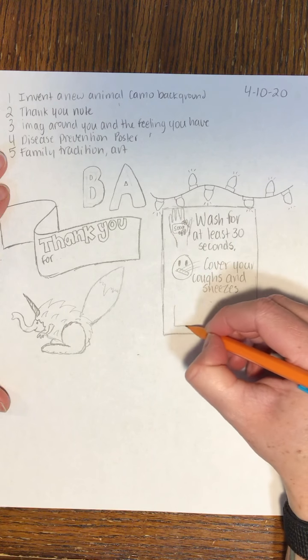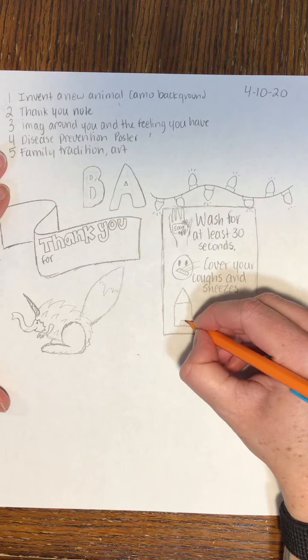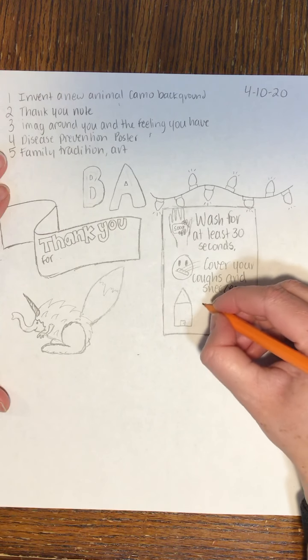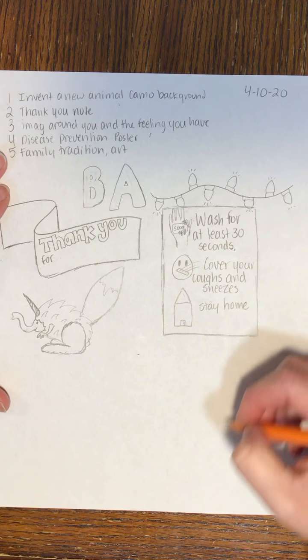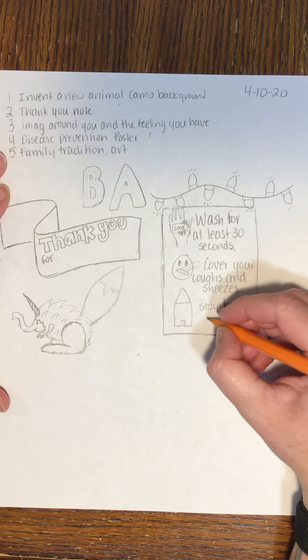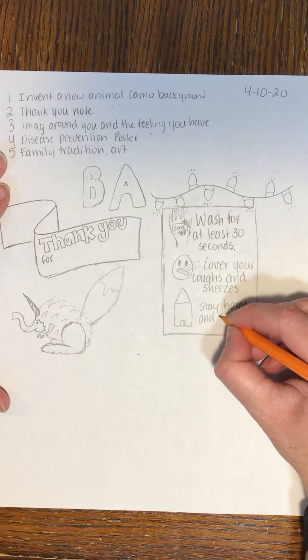And right now, because we are having to kind of hang out at our house, we're going to focus on staying home. So I'm going to draw a house with a rectangle and a triangle and give it a door. And then I'm just writing stay home so we can stay safe.